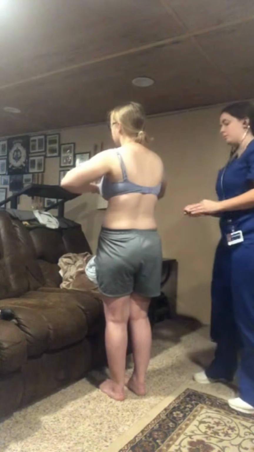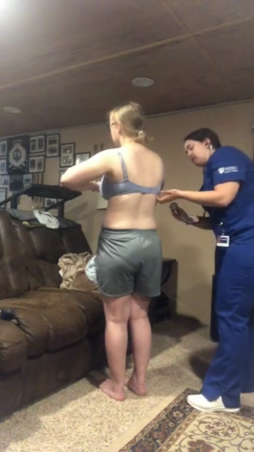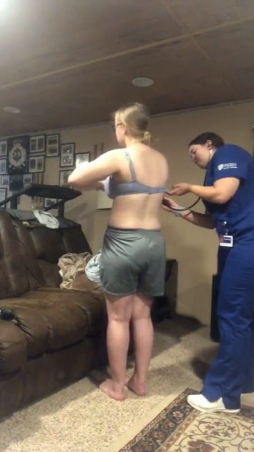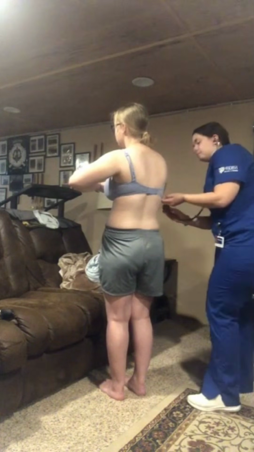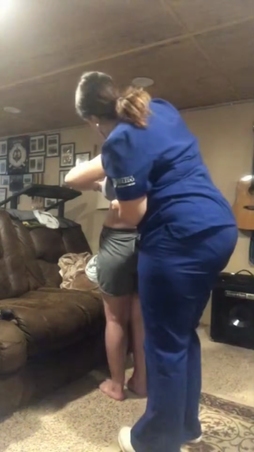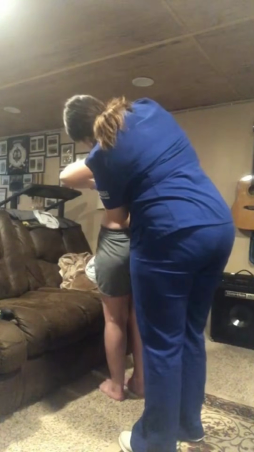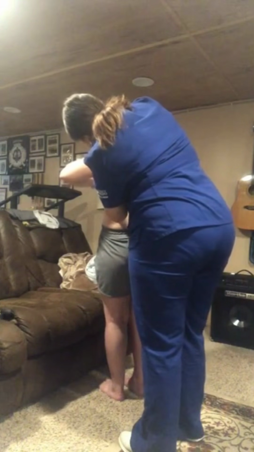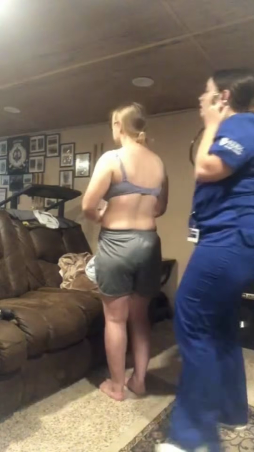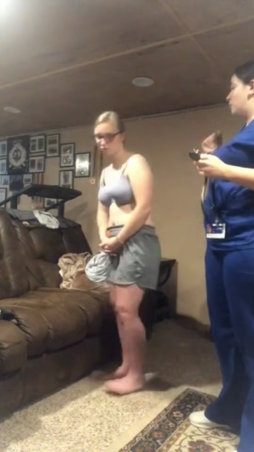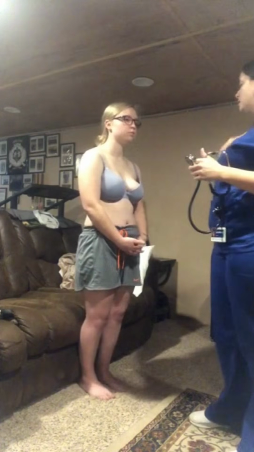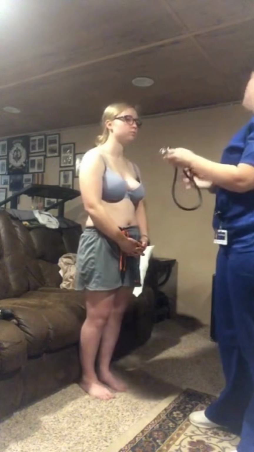All right, and once again, I'm going to go mid-axillary right here. Okay. So same thing here. No crackles, no wheezing, everything sounded fine. Next, I'm going to move on to heart sounds, okay?